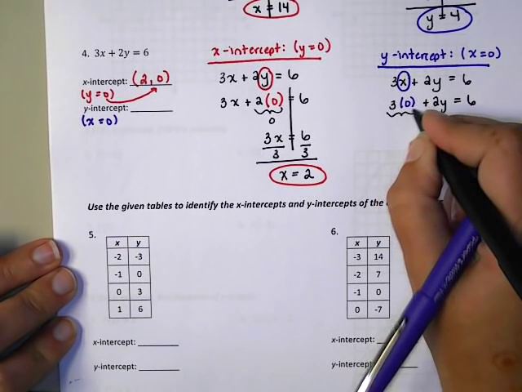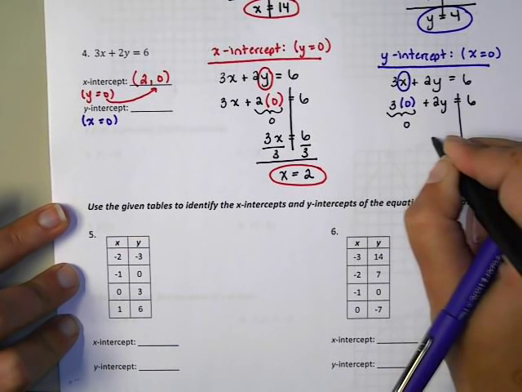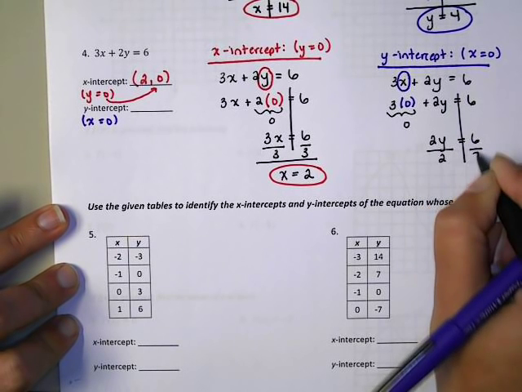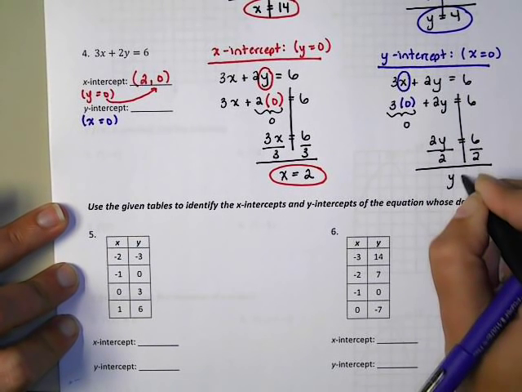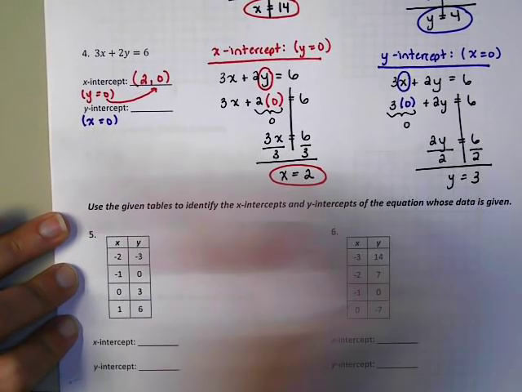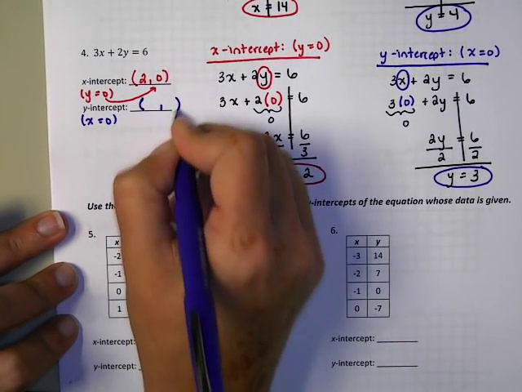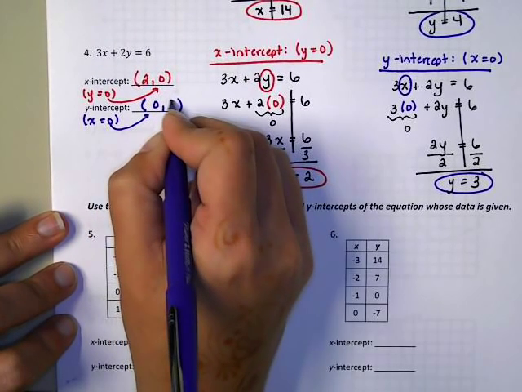3 times 0 is 0. So I would have 2y equals 6, which means I could just divide by 2 on both sides, and I would get y equals 3. In my ordered pair, I would say x is 0 and y is 3.